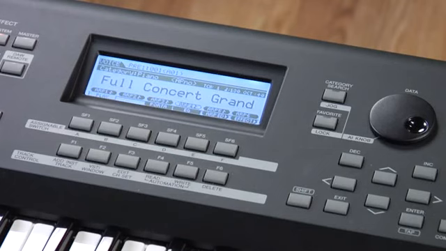There are no bad sounds. They're only inappropriate sounds for what you're doing right now. Sounds that you pass over sometimes, you'll come back to later. And once you learn how to customize them to your playing style, you can make them do almost anything. We'll start in voice mode.